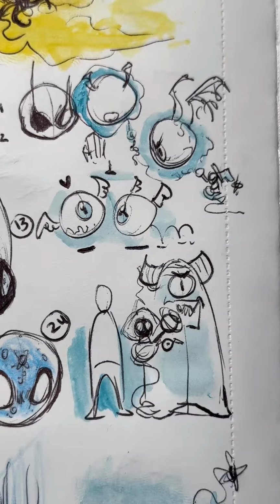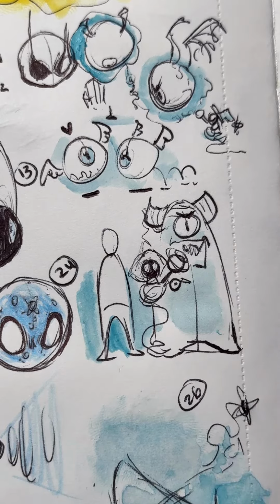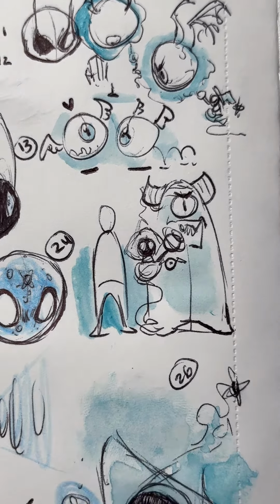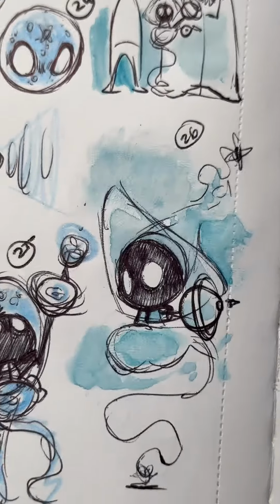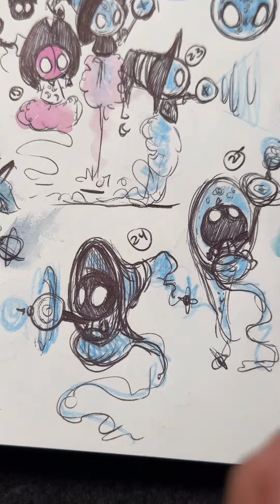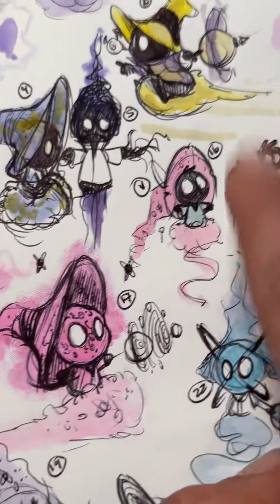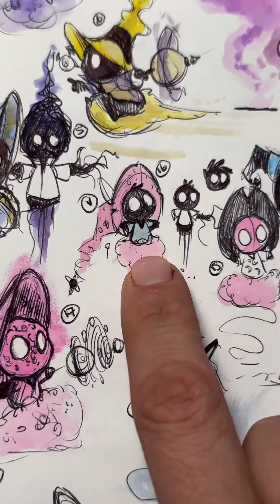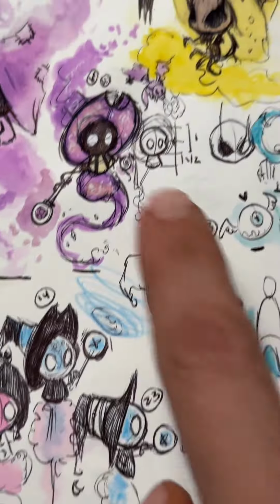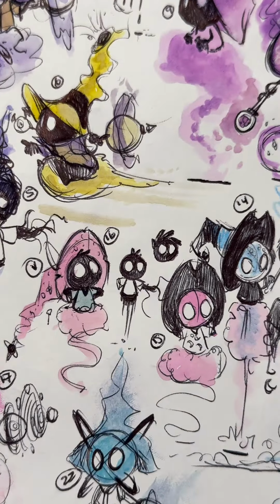All right, so now we have finished the page. Okay, we have totally finished the page. So we have 26 versions of your character to choose from. Now, it seems like the last ones were the ones that you like the most. So I want you to choose one of the versions of the ones you like, and I'll finish rendering it digitally for you right now.